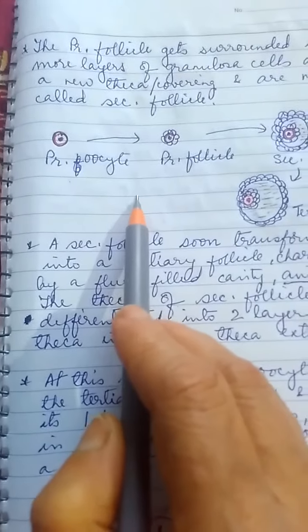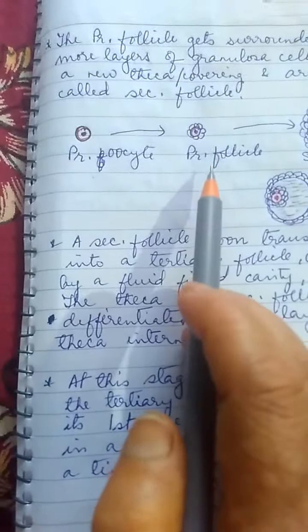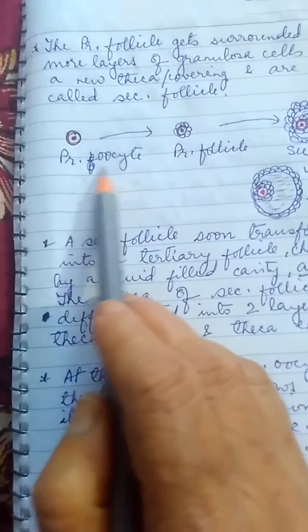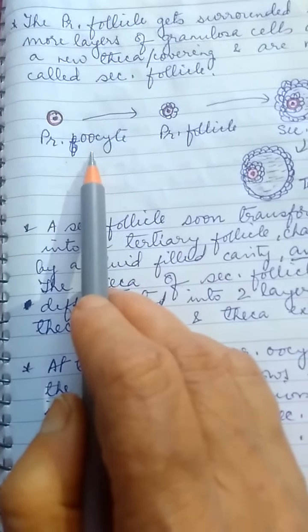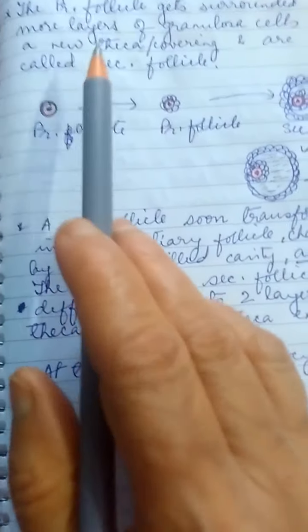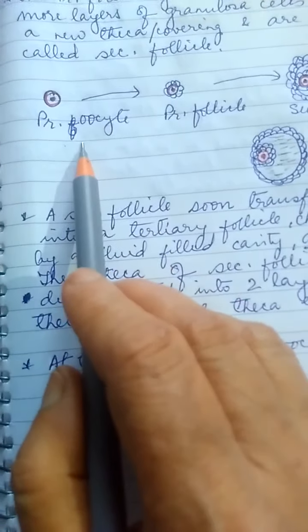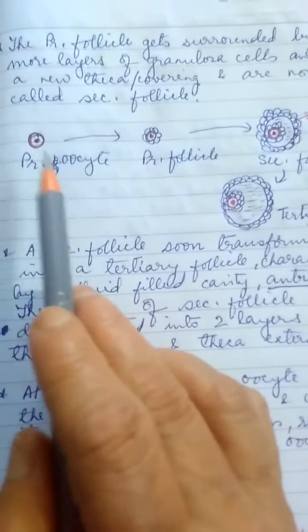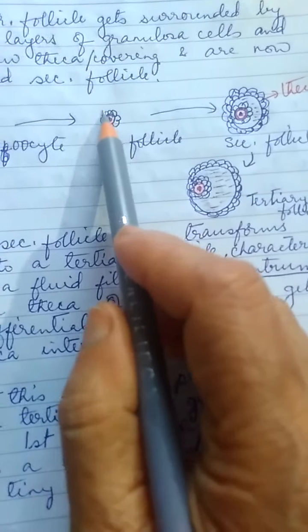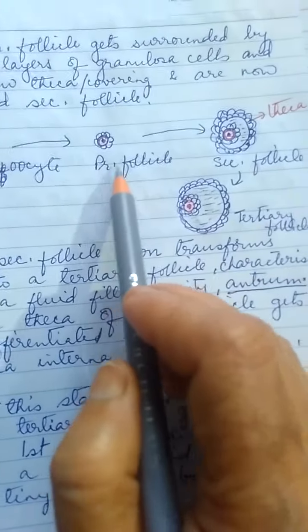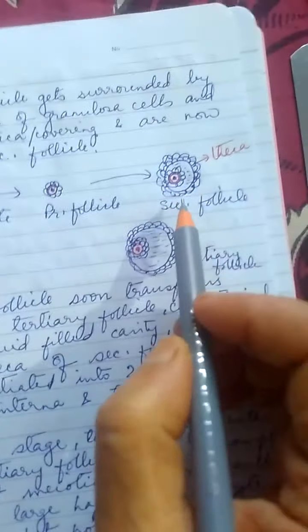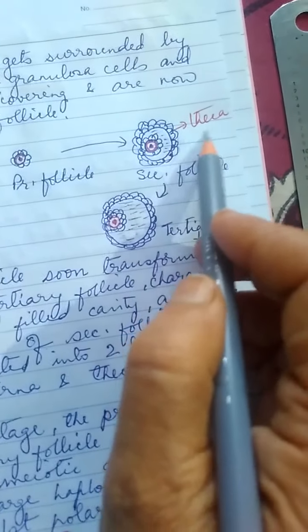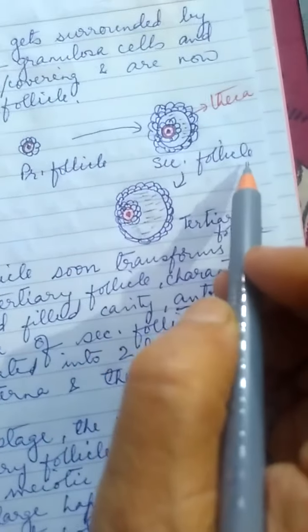Okay, so what is the difference between all these follicles? First of all, once again we are coming to that point, because this is the most confusing part. The single cell structure is primary oocyte and it has developed from oogonia, those oogonia which have entered meiosis 1 but have stopped at prophase 1. They are called primary oocyte. Primary oocyte, when surrounded by a layer of follicular cells, is called primary follicle. When primary follicle gets surrounded by some more layers of granulosa cells and develops its own theca or covering, it is called secondary follicle.